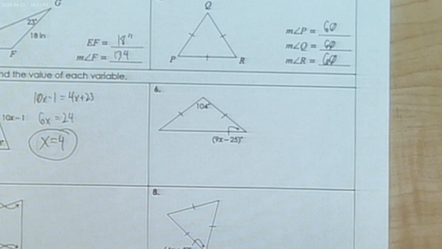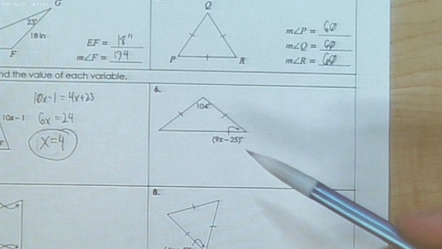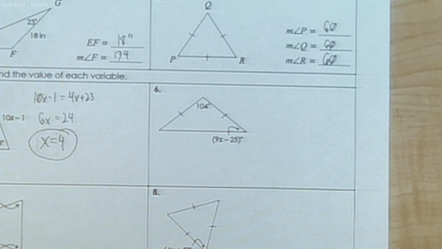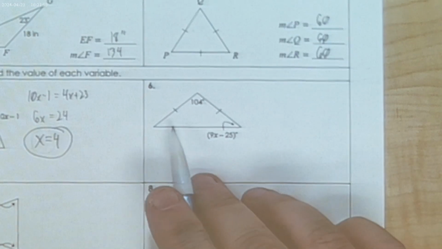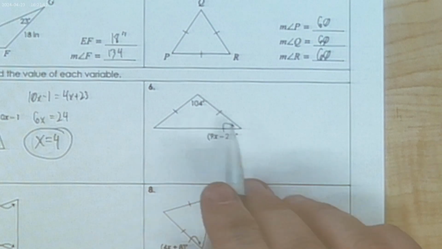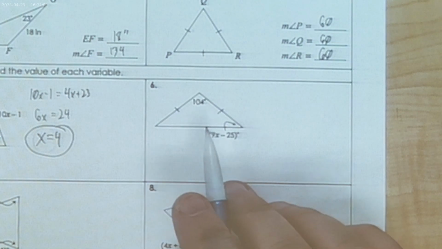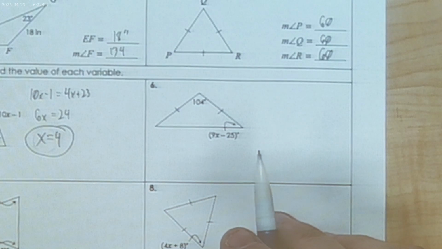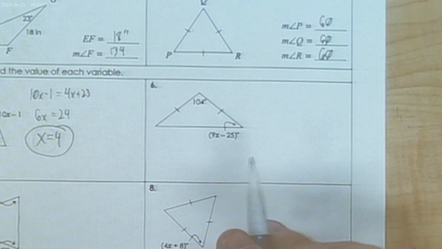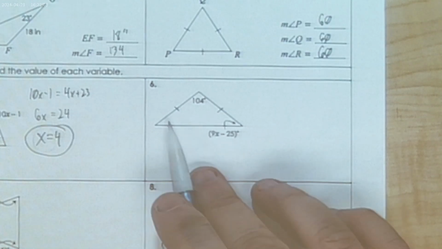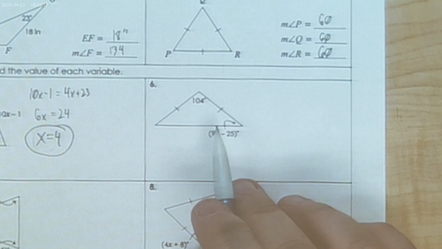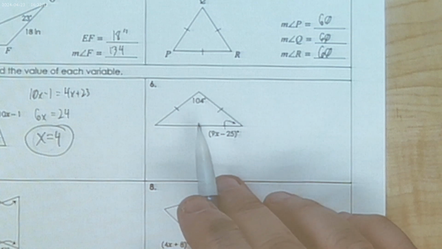I've got 180 degrees inside each one of the triangles, as we hopefully know by heart. I'm going to subtract 104 from 180. That gives me 76 degrees between each of these two angles. So this plus this equals 76, divided by 2. That means 38. So each of these angles is 38 degrees. So 38 plus 38 plus 104 equals 180.